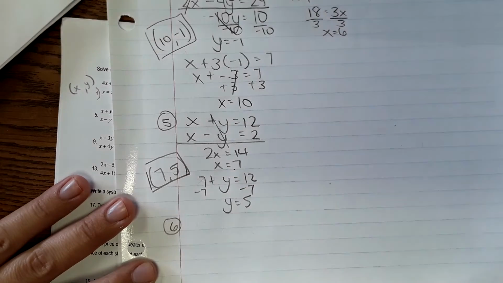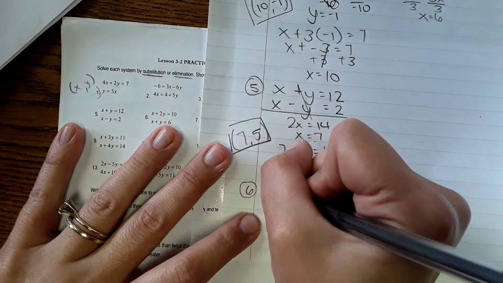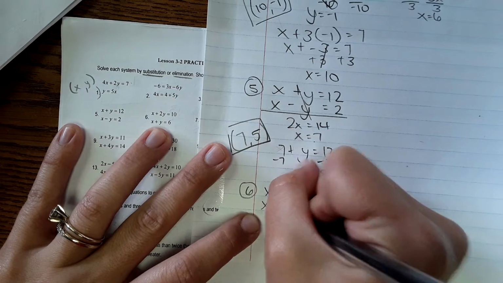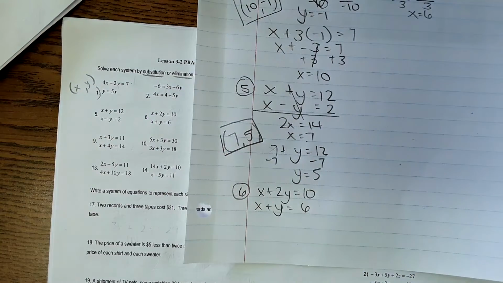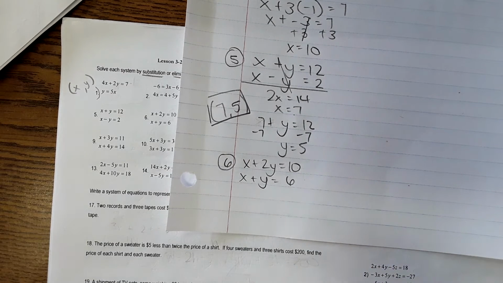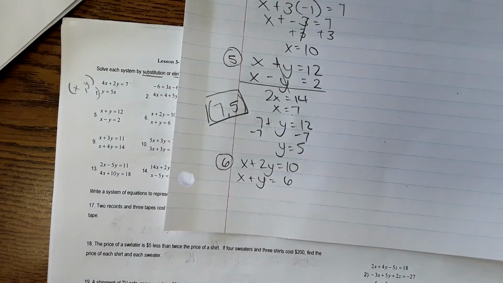Do I have enough room here to do number 6? I guess we'll find out. For 6, I get x plus 2y equals 10, and x plus y equals 6. That's the original for number 6. So it seems for a lot of them, the x's will just cancel, right? Yeah, they do. Okay, so for number 6, I'm going to multiply this whole thing by -1.